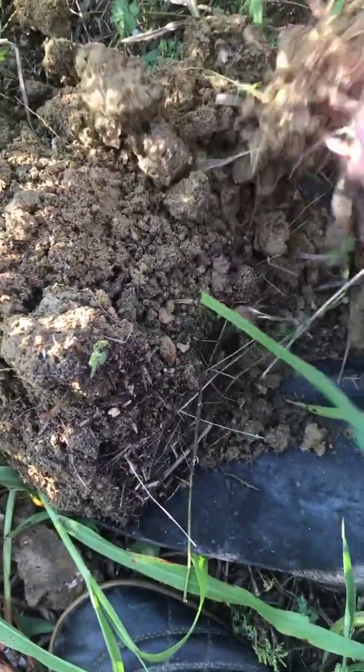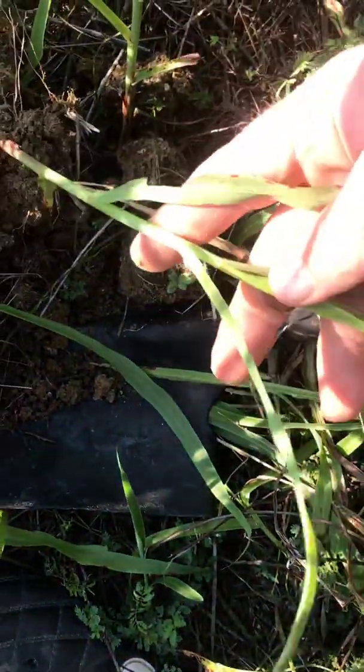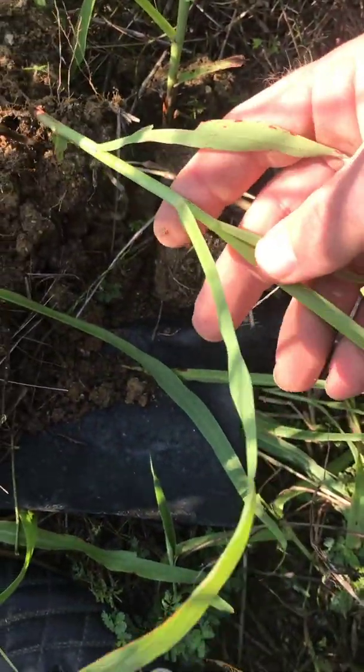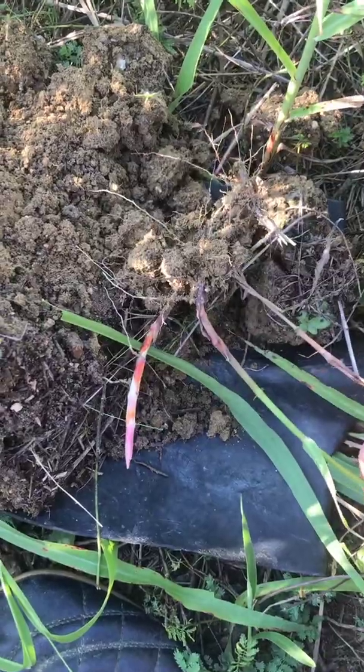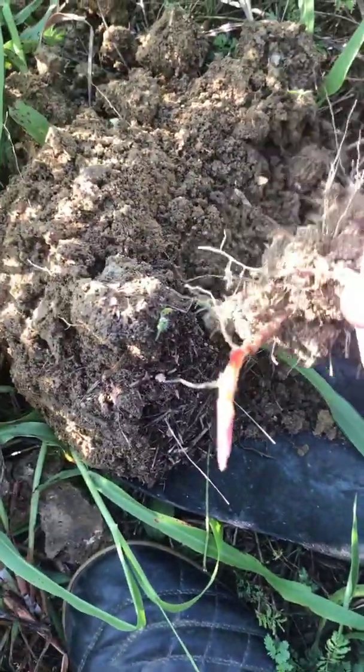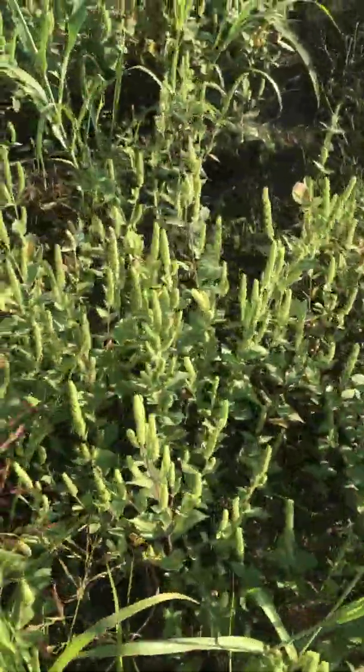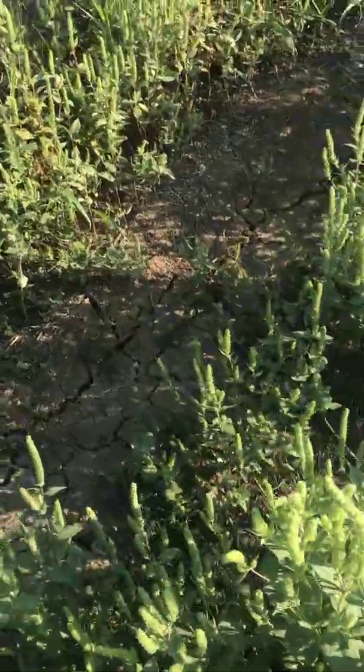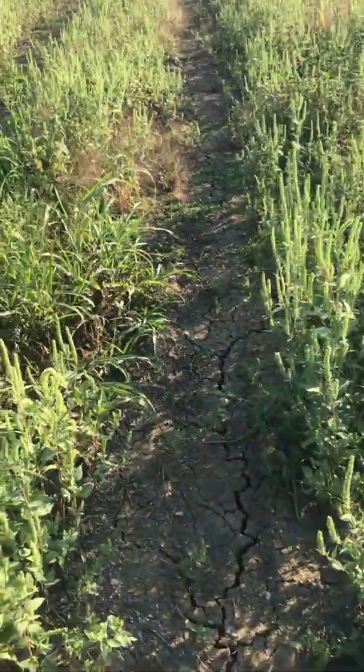So this plant's leaves do photosynthesis and take in CO2 and give off oxygen, but that's not true of the roots. The roots got to breathe just like you and me. So there has to be air pockets and everything down in the soil. When we compact the soil, like we saw right here, then there is none of that.